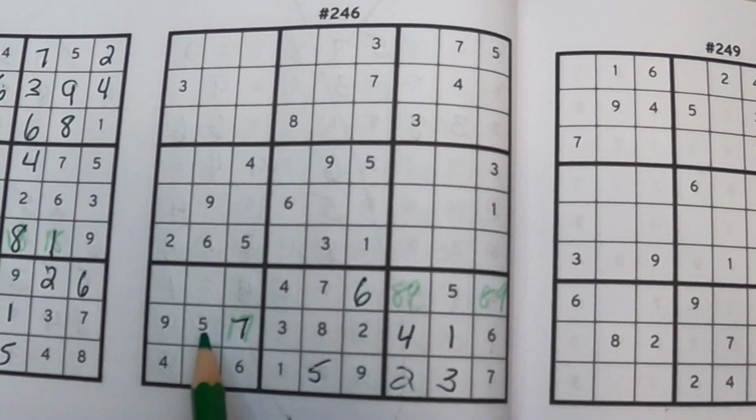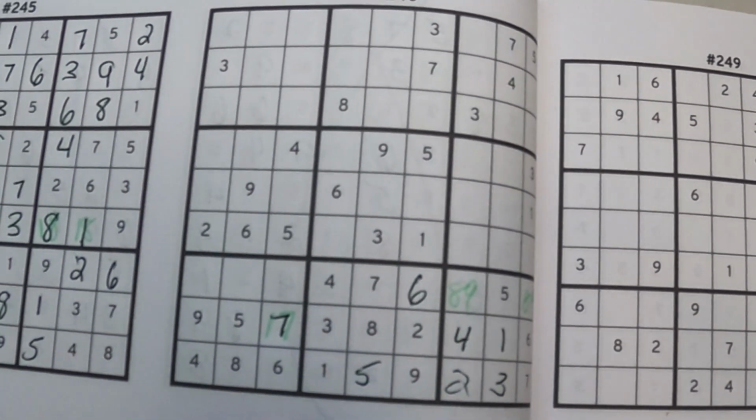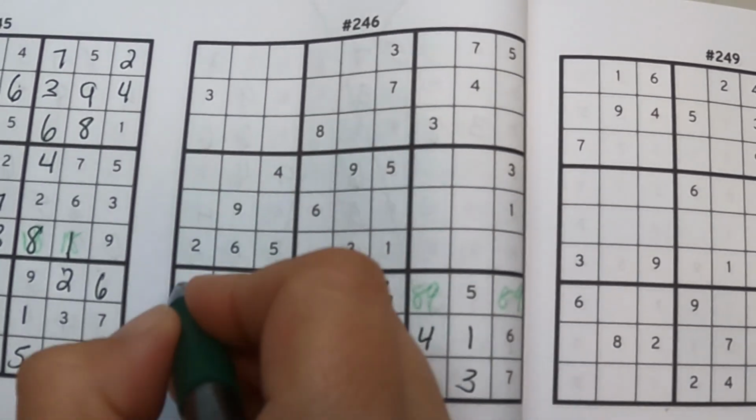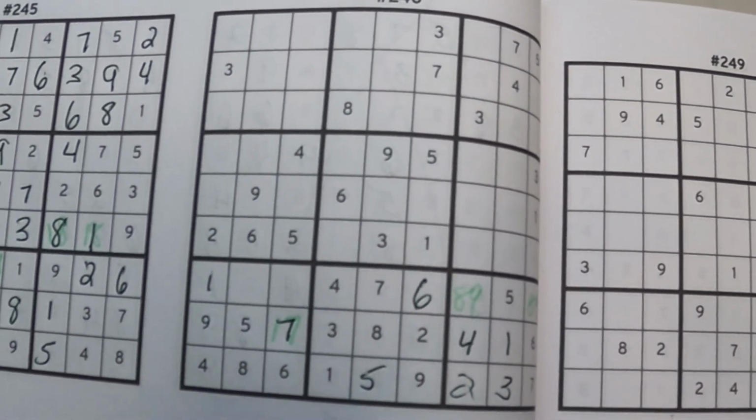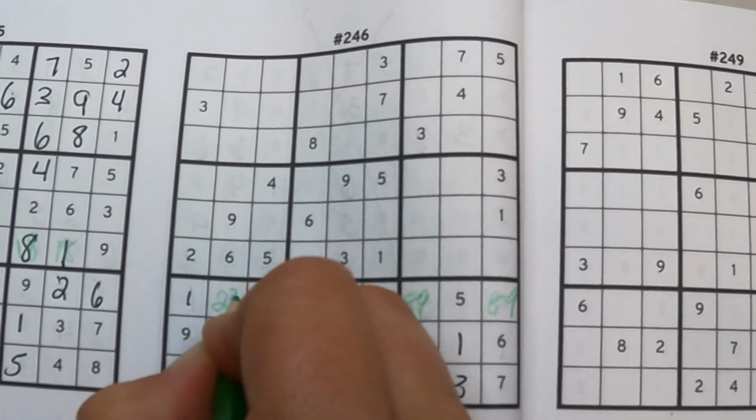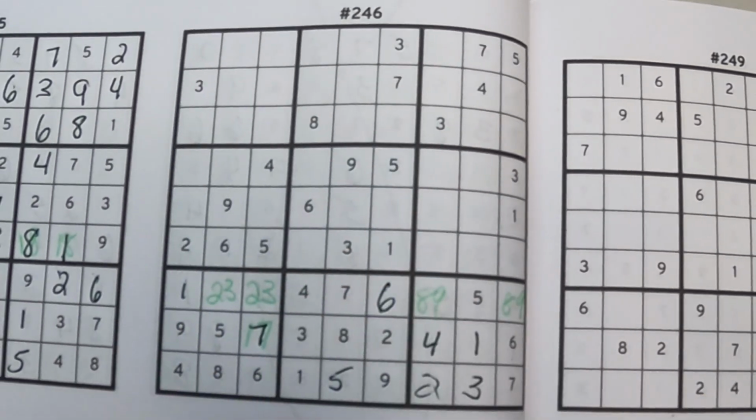For this box, we're missing 1, 2, and 3. We've got a 2 and 3 here, so this is our 1. But I don't see any other help. So 2, 3.